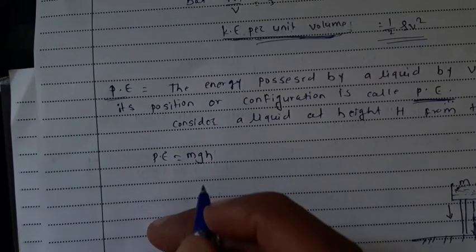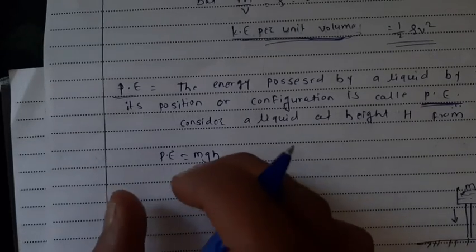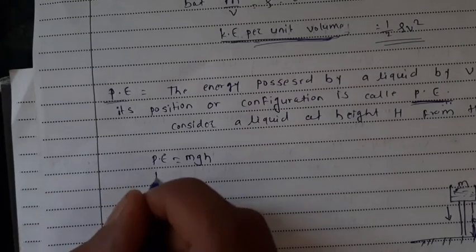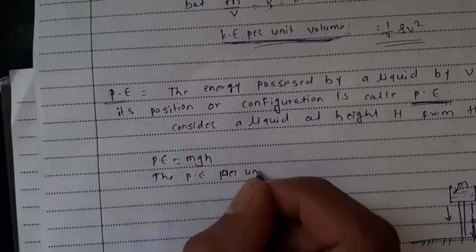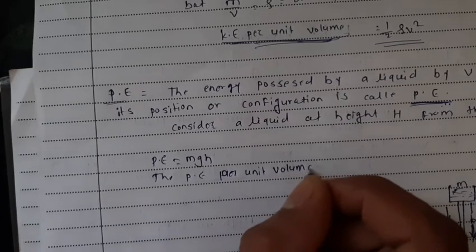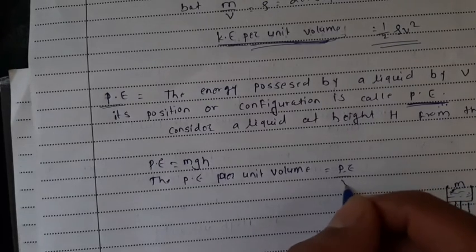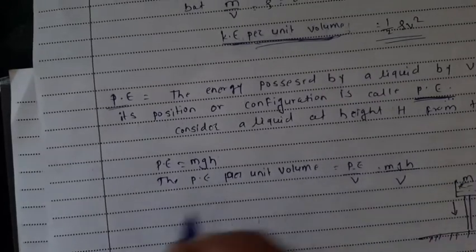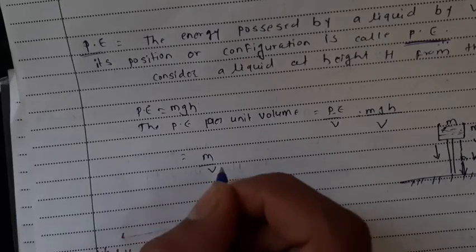Now, instead of potential energy, we will try to calculate the potential energy per unit volume. Let us say capital V is the volume of this liquid. Potential energy has the formula mgh, divided by capital V. Mass upon volume is nothing but the density of the liquid.